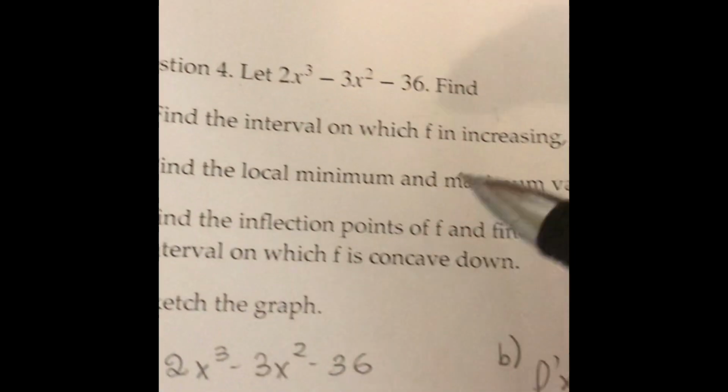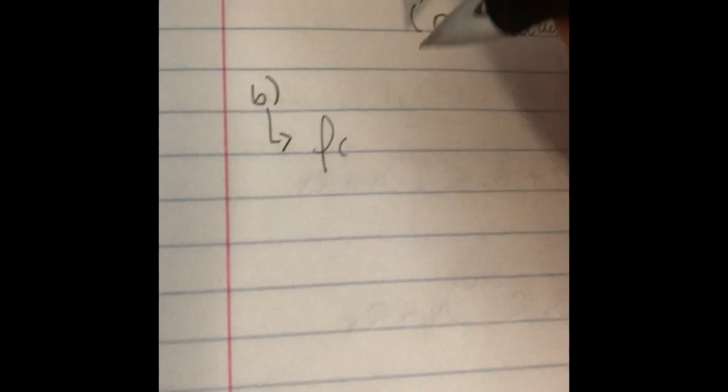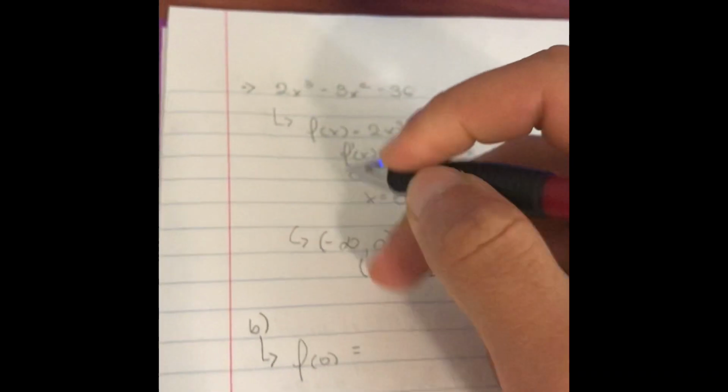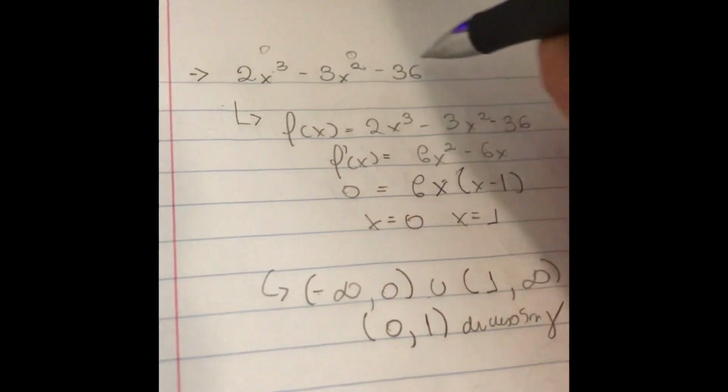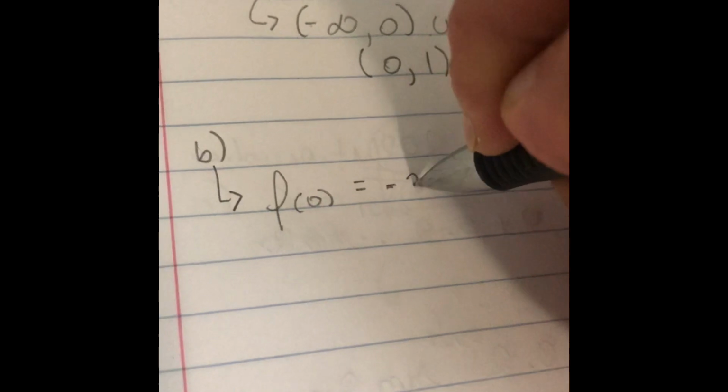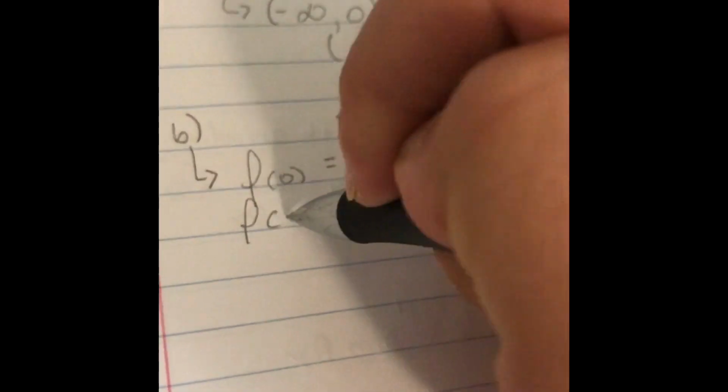Letter B is asking us to find the local minimum and local maximum values of the function. We saw here, interpreting the graph, that at 0 the function is increasing and then it starts to decrease. So we're gonna have a local maximum at 0. If we plug in f of 0, we have 0, 0, minus 36, so minus 36. And at 1, we can see that it was decreasing, but at 1 it starts to increase again. So basically, 1 will be our minimum.